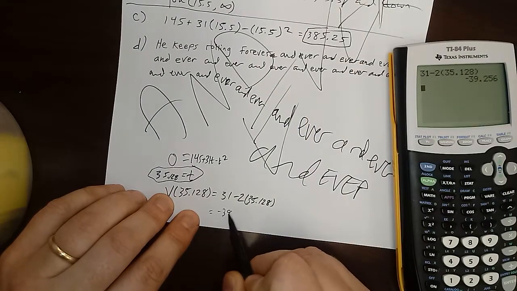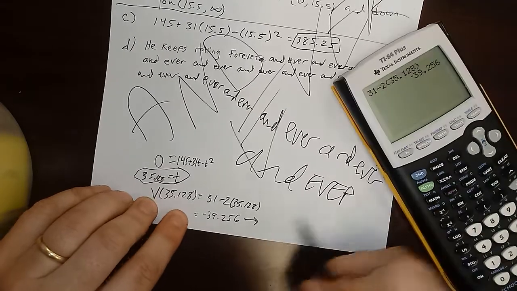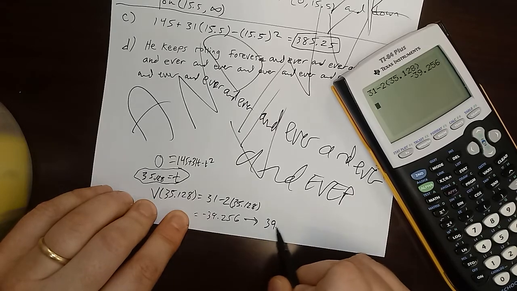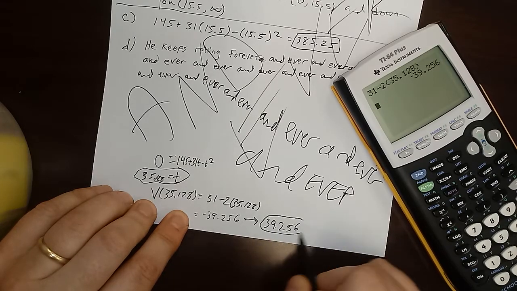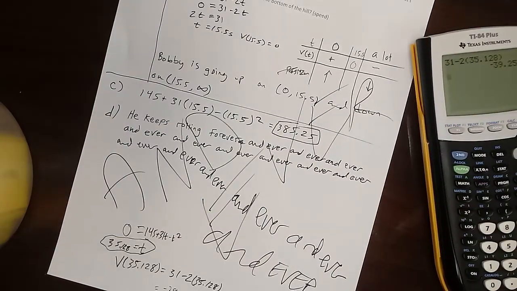But speed is the absolute value of that, so 39.256. All right, so sorry about getting off track there.